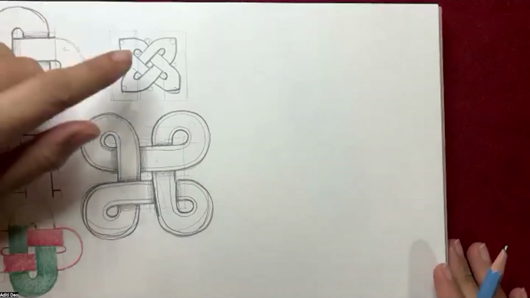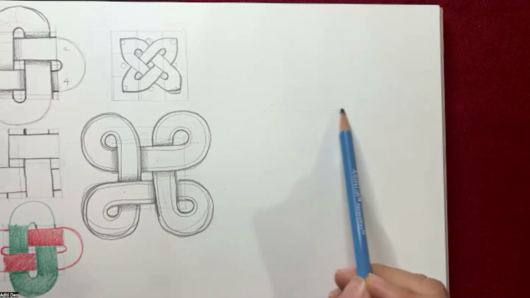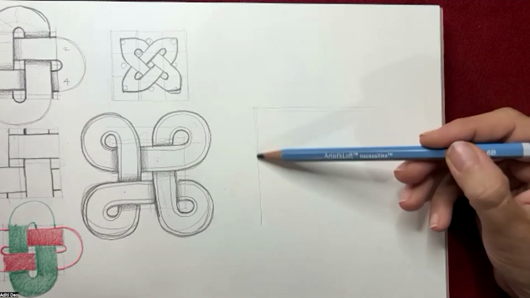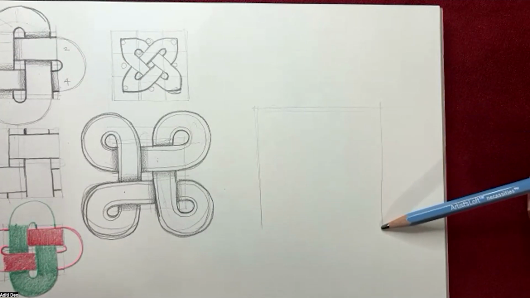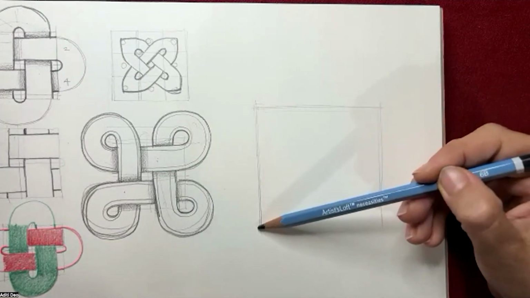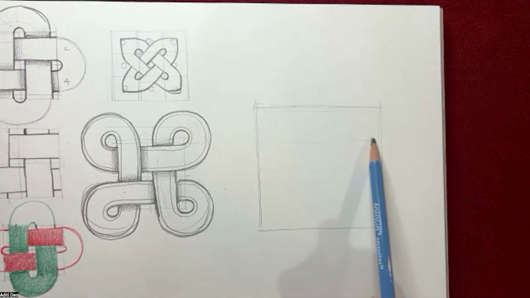Okay, I'm going to try making a more complex version of this one. So here goes. Both of you can try this if you want to, especially Tabitha, because you've done it once, or twice, so you should be able to do it.